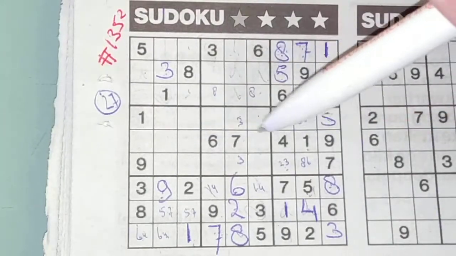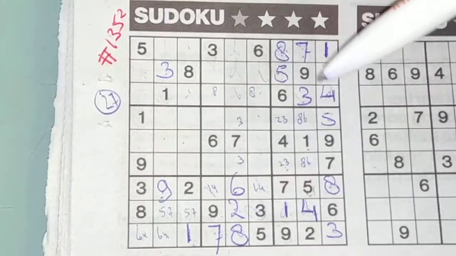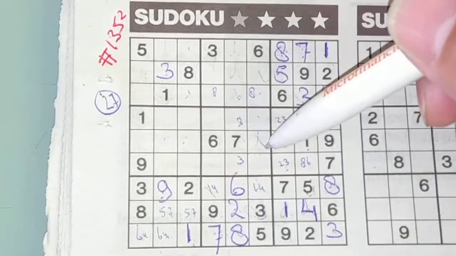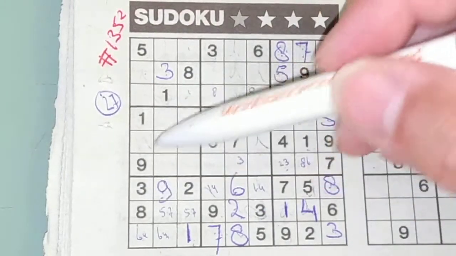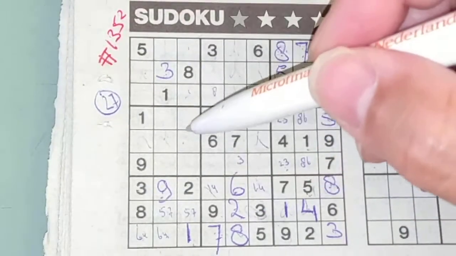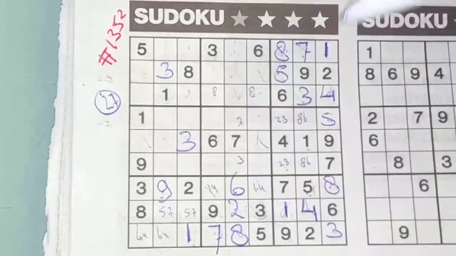In the middle row, 4 missing numbers. One of the missing numbers is 3. We see here 3, so no 3 there. Here 3, no 3 there. Here 3, no 3 there. The only place for the 3 should be there.